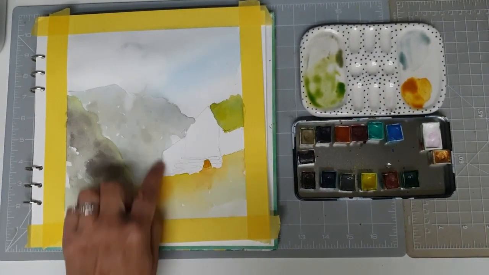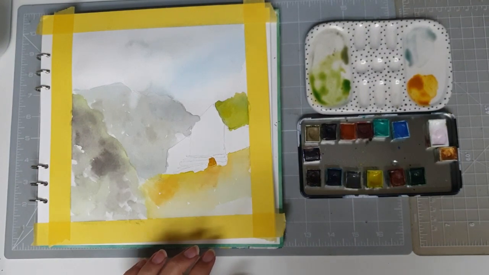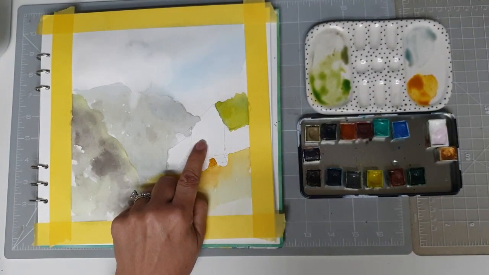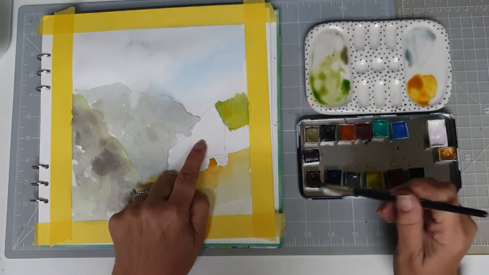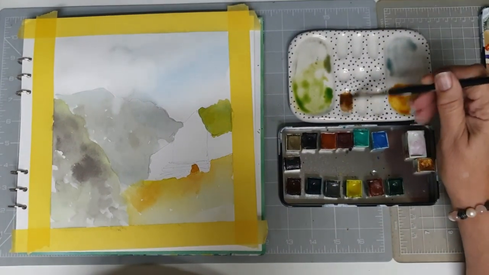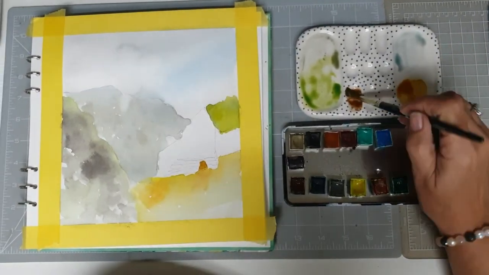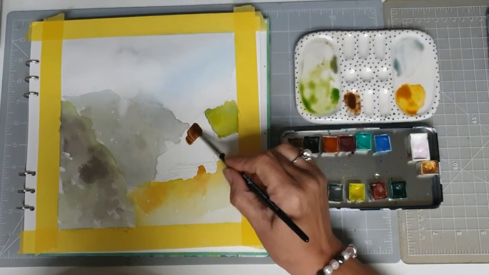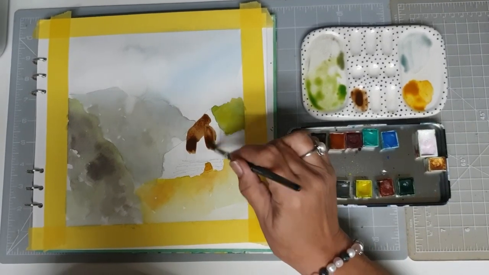So let's get the basics, or what I call the undercoat, in for our building. And what colour shall I use? This is called Bear. So I'm going to use Bear. I might obviously add some variation to it, but let's start with that.